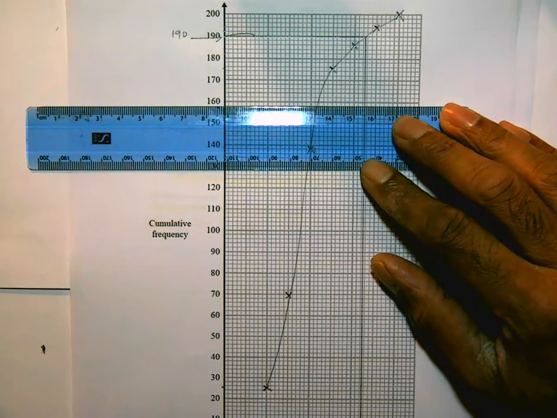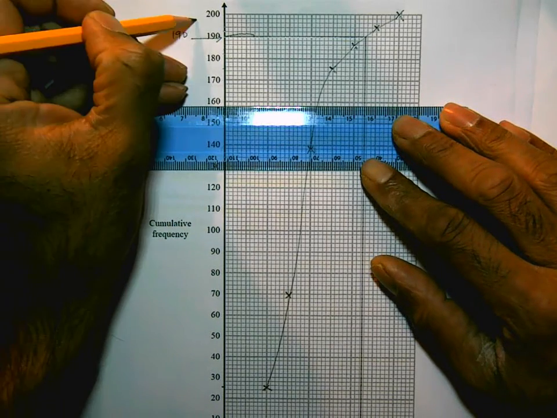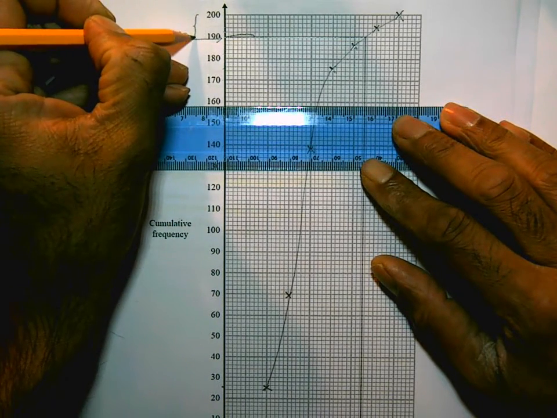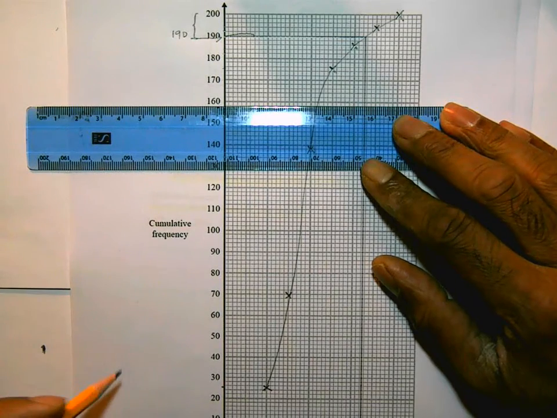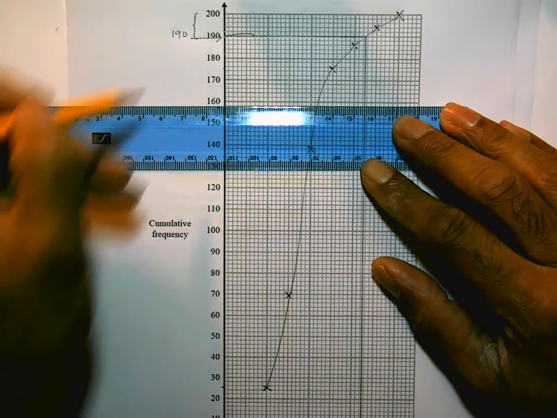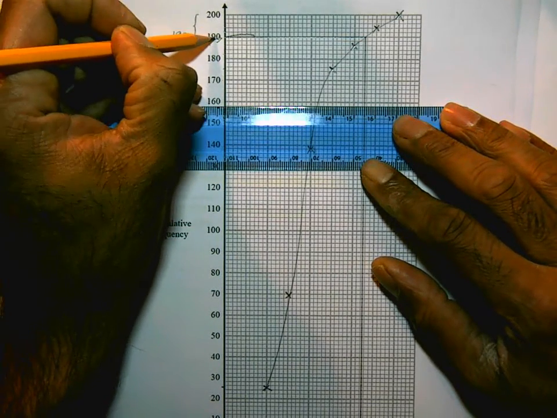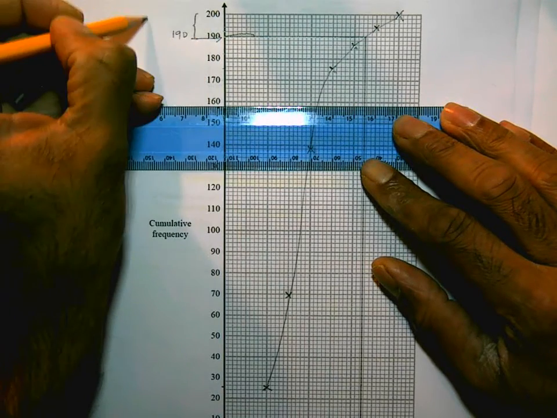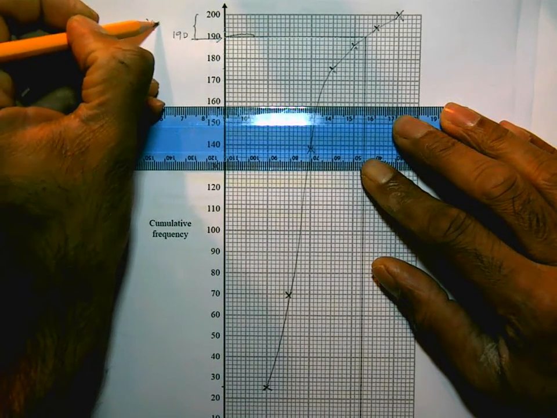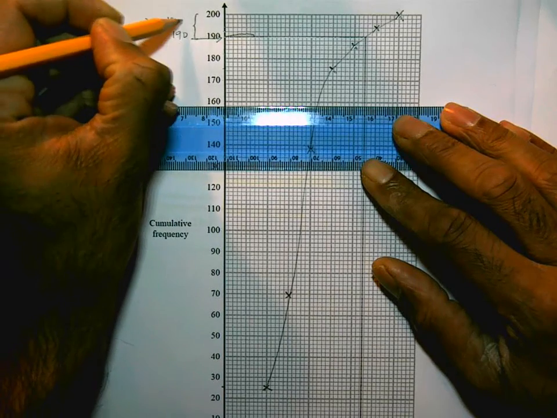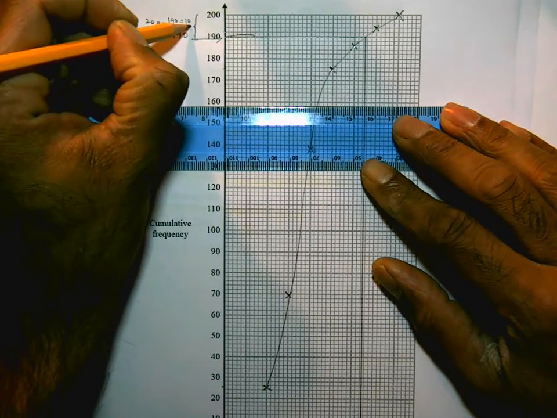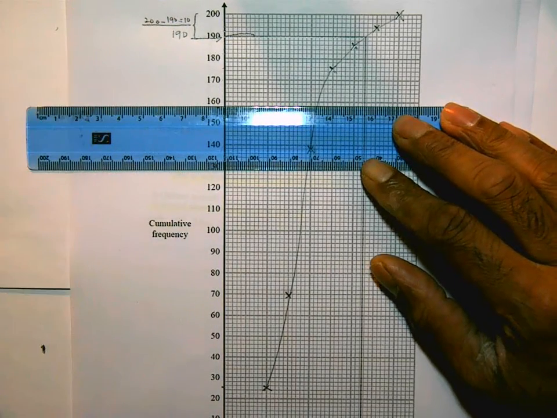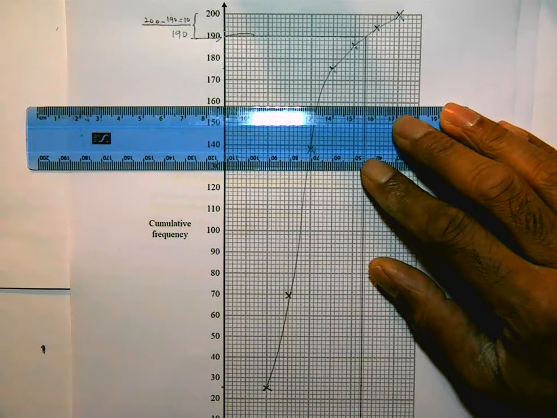If I think back to what the statement was, 10% of workers are older than 65. How many workers, according to the cumulative frequency graph, are older than 65? It's that gap there. How many from 190 up to 200? So in other words, 200 take away 190, that is 10. According to my graph, 10 workers are older than 65 years old.